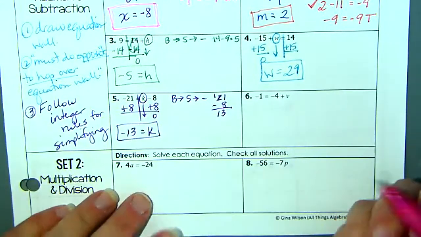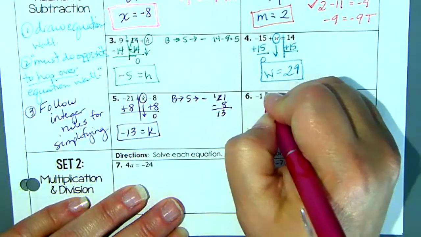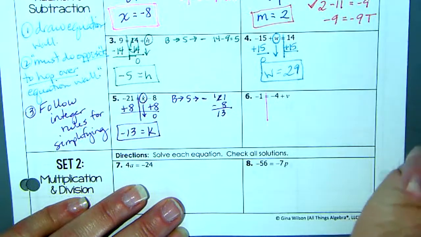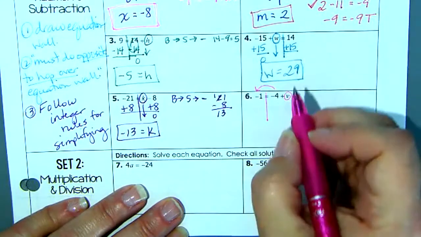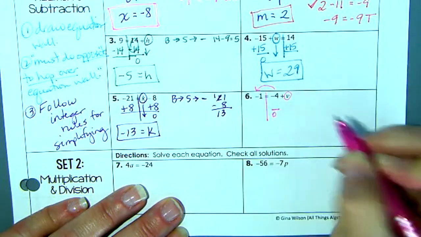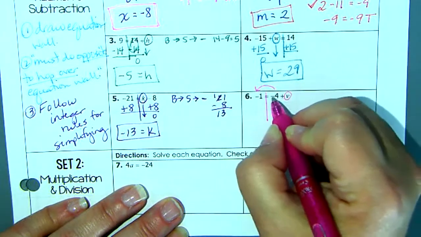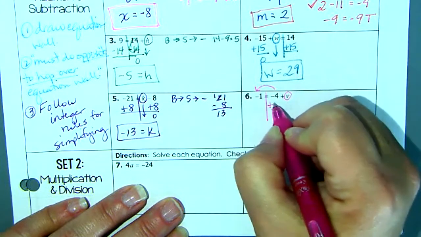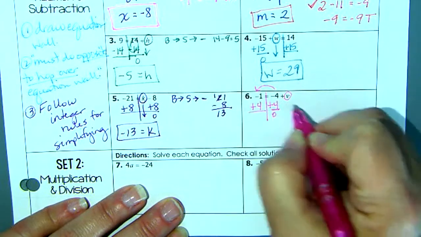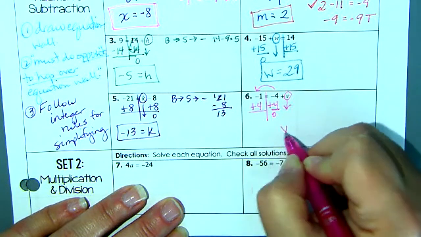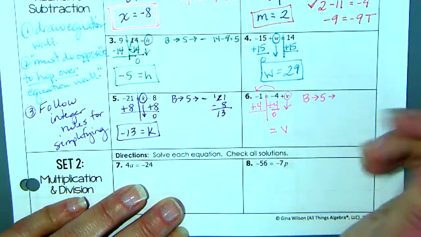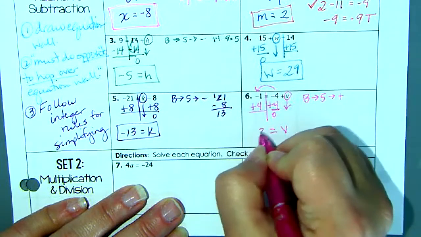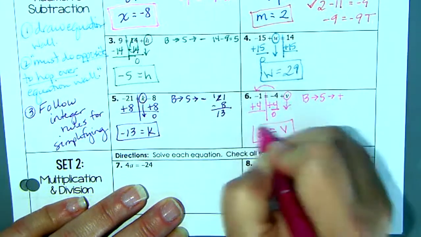Okay, last addition or subtraction. Draw my equation wall. There's my V. Remember, the ultimate goal here is to get this number to the other side. What do I have to do to get it to the other side? Well, I'm looking here. What do I have to do to make this equal 0? -4. What does -4 have to do to get back to 0? We have to add 4 to both sides. When I do this, that equals 0. Bring down the V. -1 plus 4, that's battle. Subtract. And it's a positive. So we have a +3 as the answer.